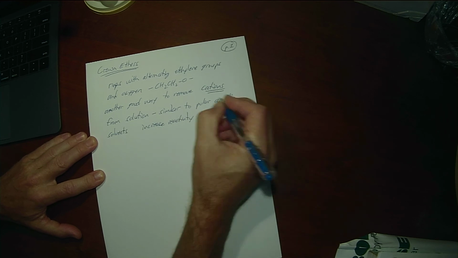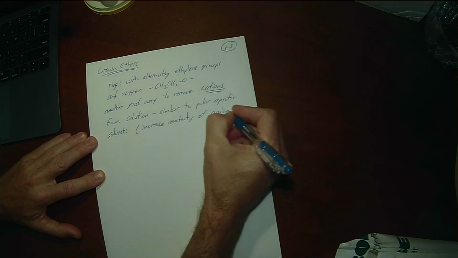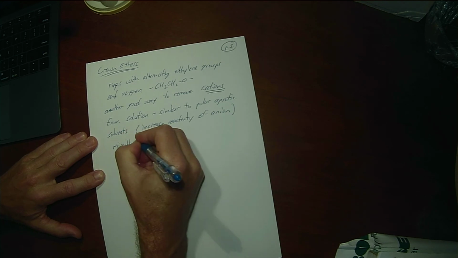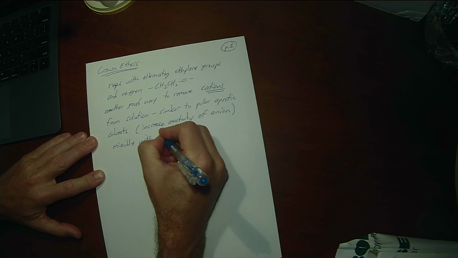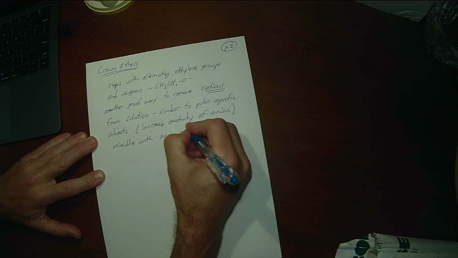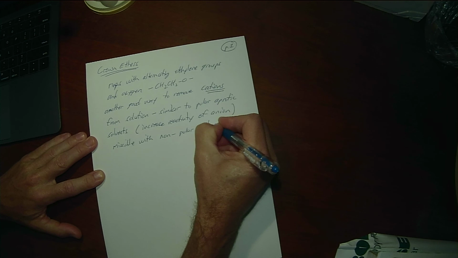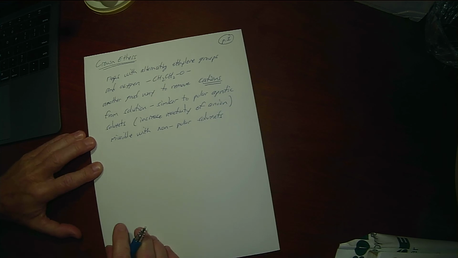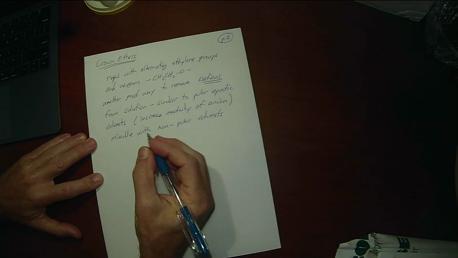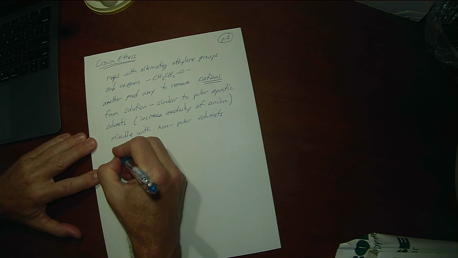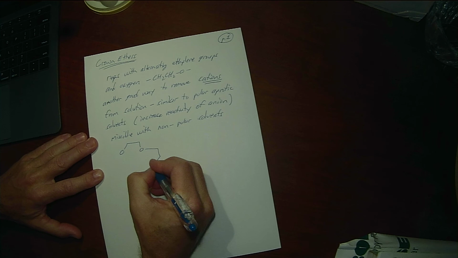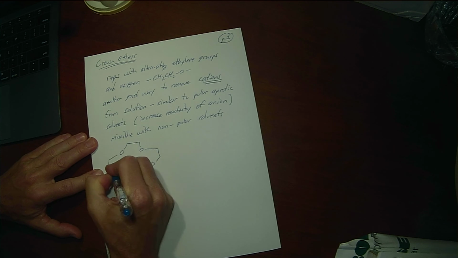And because they've got those CH2CH2 groups, they are miscible with nonpolar solvents. So you can have the same effect that you would have with a polar aprotic solvent by using a crown ether in a nonpolar solvent like dichloromethane or something like that. So what they look like is that, with repeating CH2 groups and oxygen.